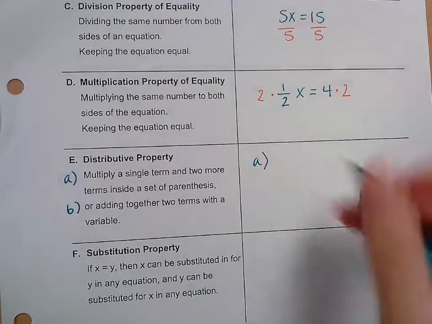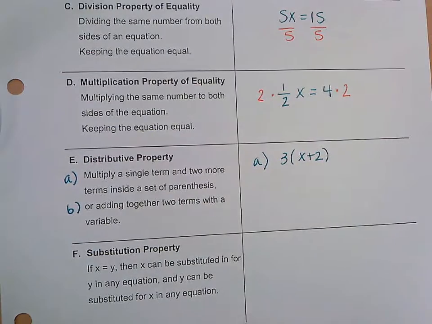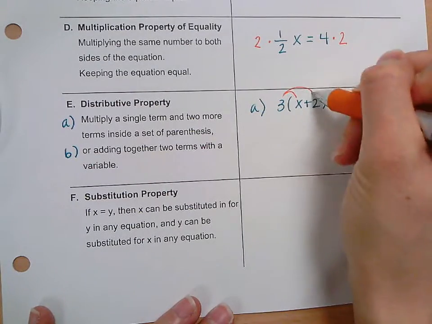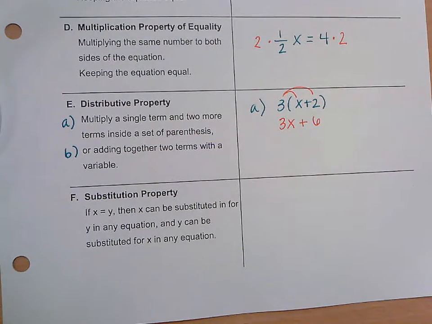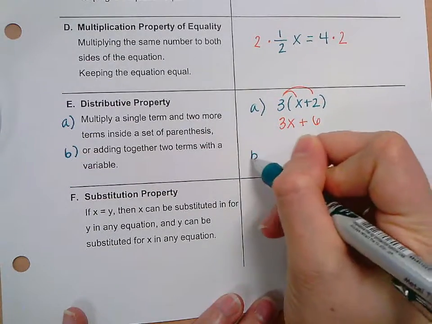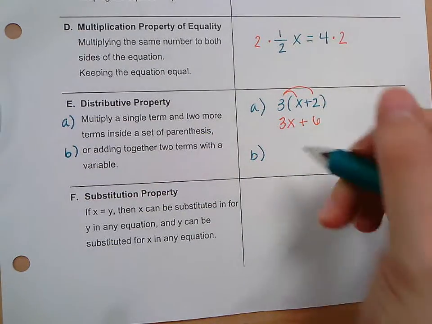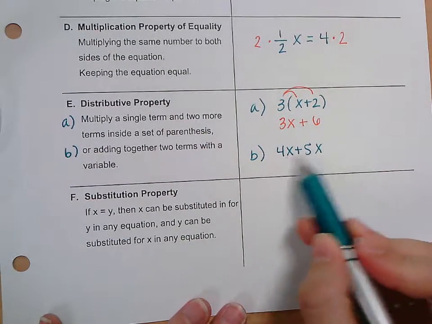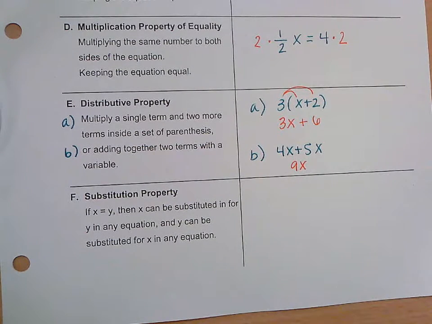So for example, A, what you would normally see as a distributive property. If you see something like 3 times the quantity x plus 2, you know that you would distribute the 3, and you would get 3 times x plus 3 times 2 is 6. Okay, that's normally what you think of as the distributive property. Then what B is saying is if I have like terms, so let's say I have 4x plus 5x, I can combine those to 9x. Okay, that definition is saying that's also distributive.